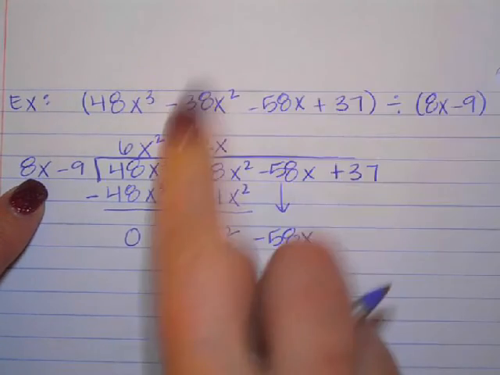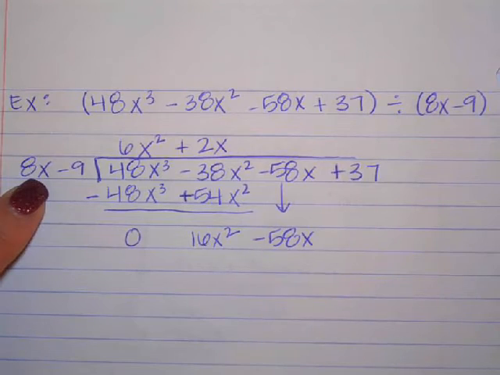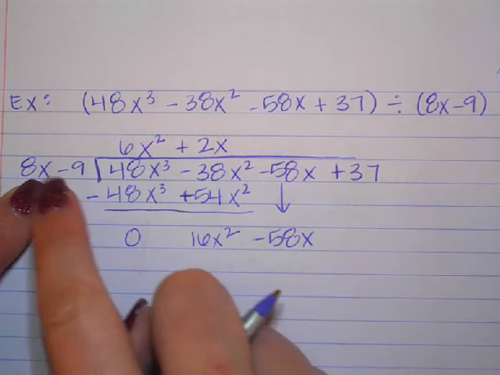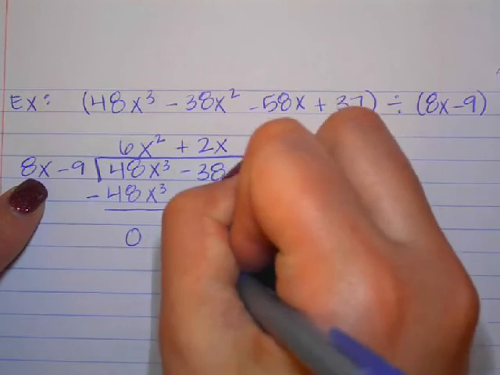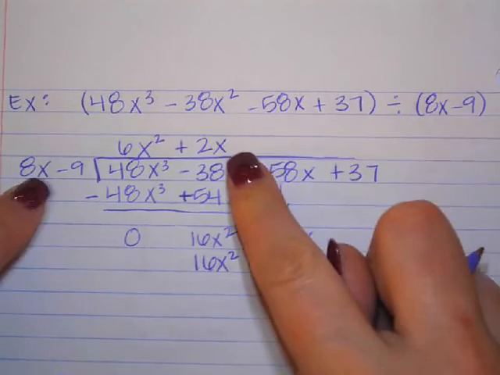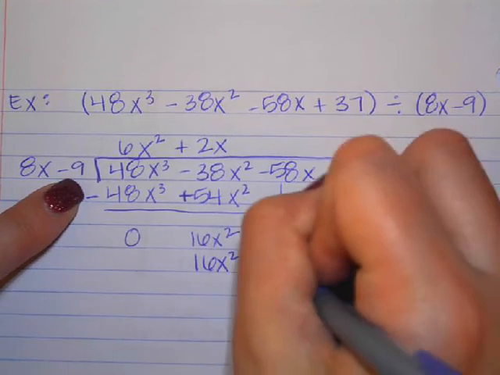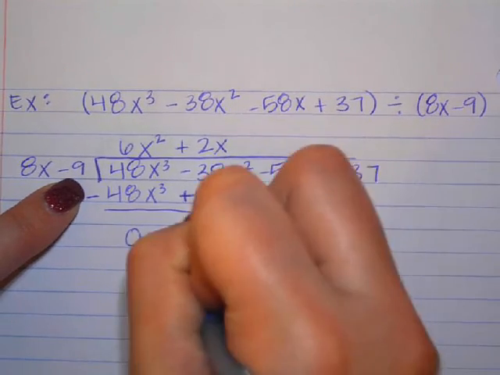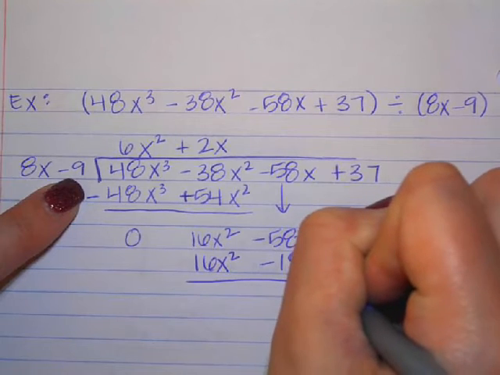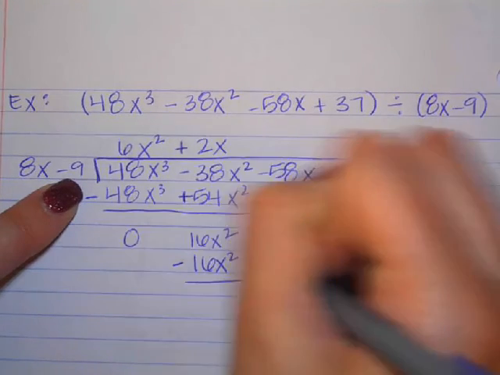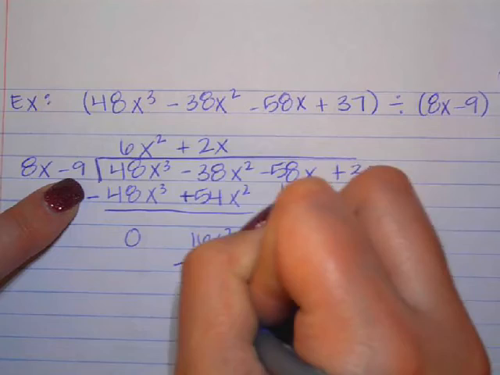And it's a positive 2x, so I'm going to go ahead and put the plus there. Okay, so 8x times 2x is 16x squared. Negative 9 times 2x, negative 18x. We draw the line and change the signs. We get 0. That's good.